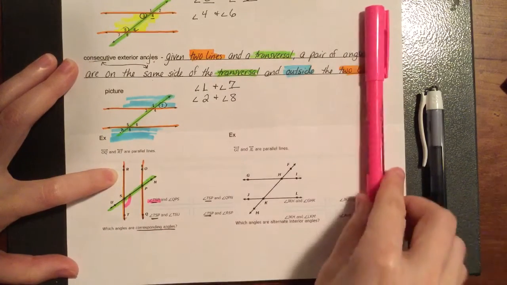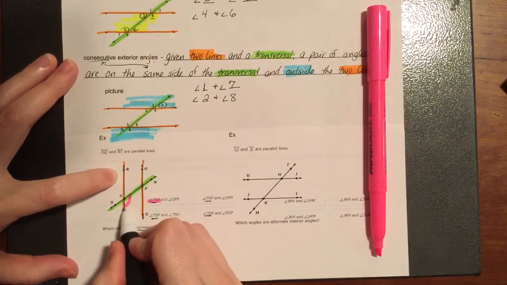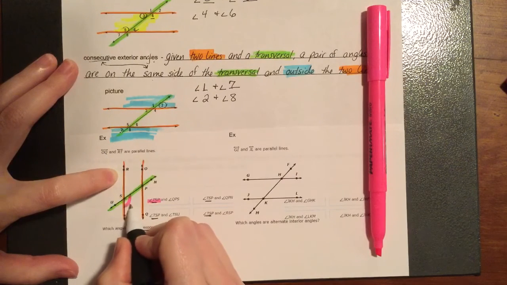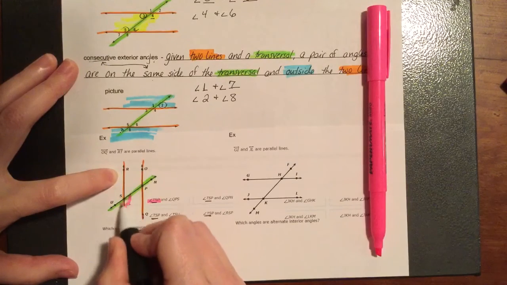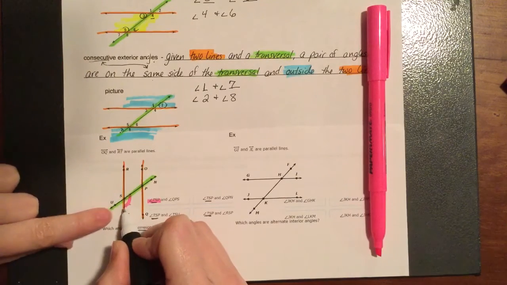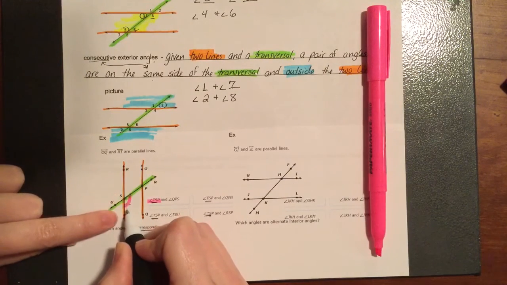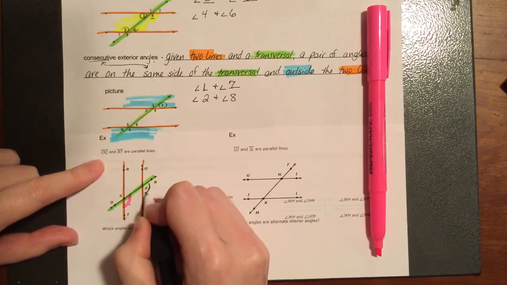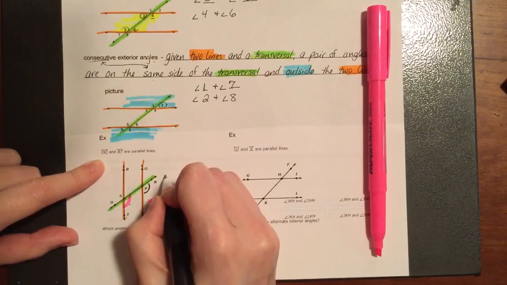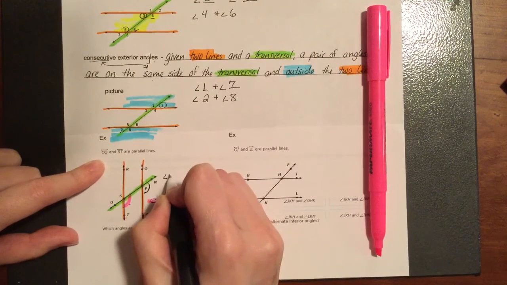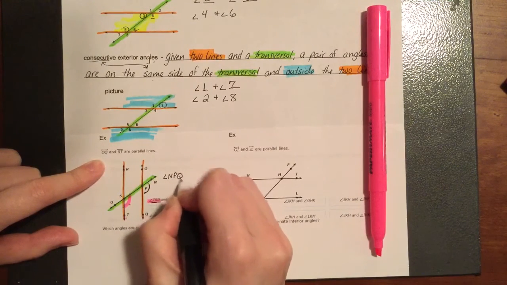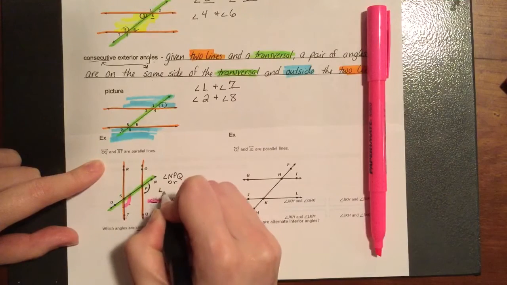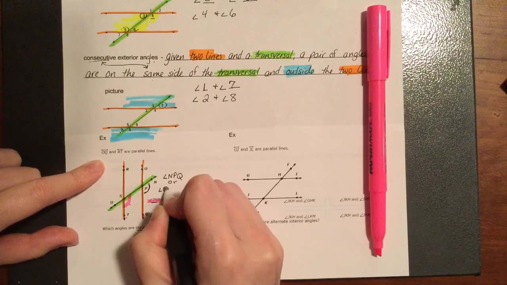So if I look, this angle is to the right of the line and below the transversal. So I want to find an angle that's in the same exact spot. So this is to the right and below. So if I find to the right and below, that's going to give us this angle right there. And it could be named angle NPQ, or it could be named angle QPN.